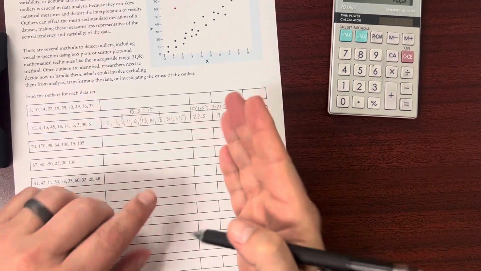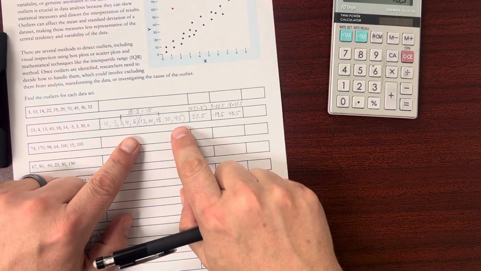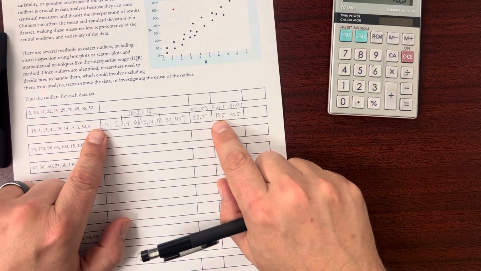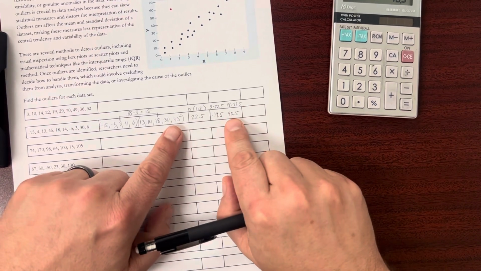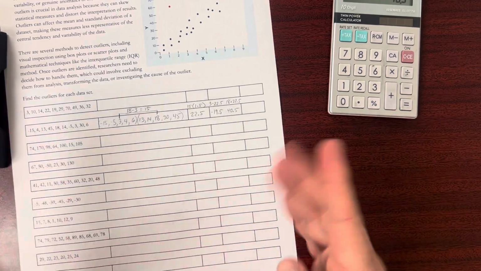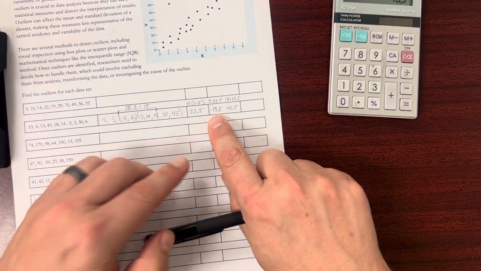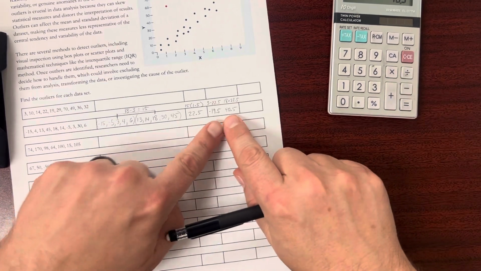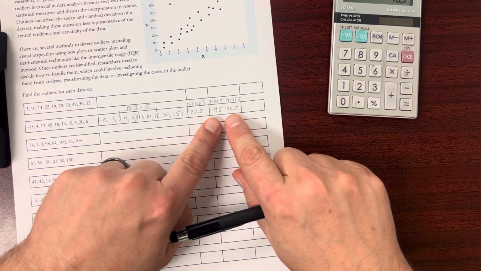That's the higher part of our range. So I've got negative 19.5 and I've got 40.5. Anything outside of those two numbers, anything lower than negative 19.5 or higher than 40.5 is an outlier.